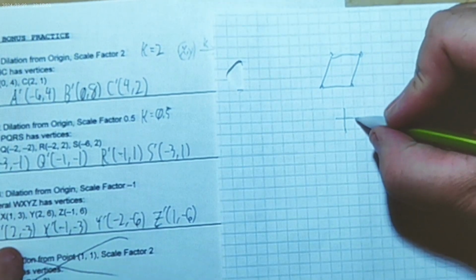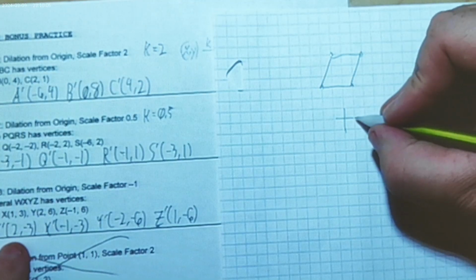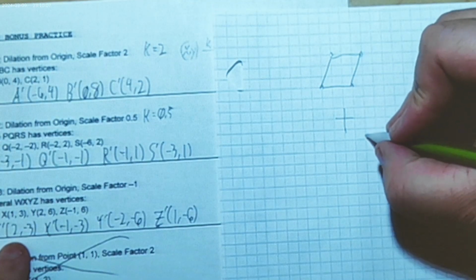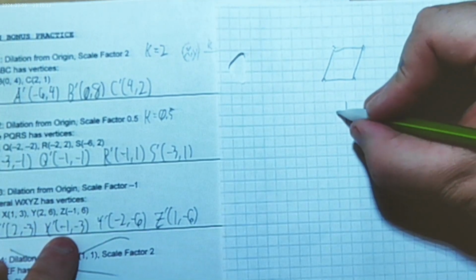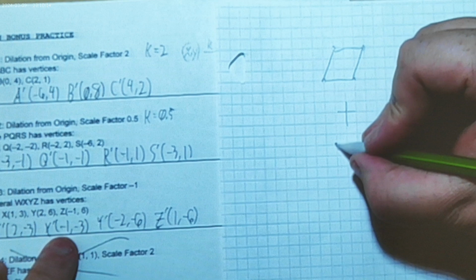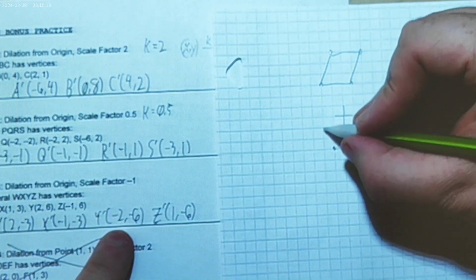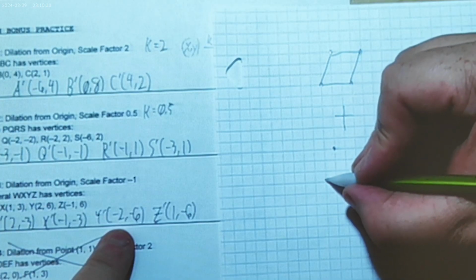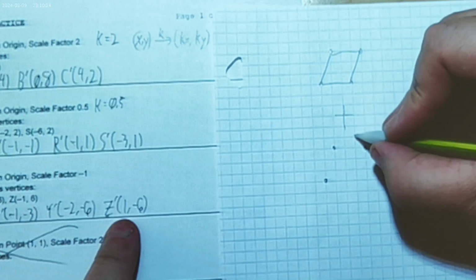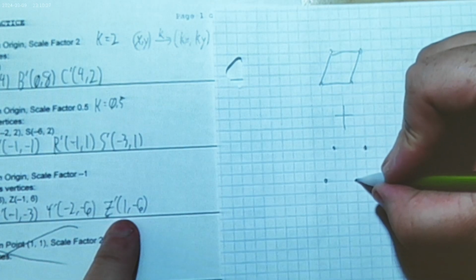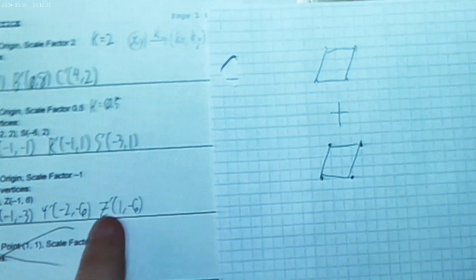Let's see what the k factor of -1 looks like. So I've got 2, -3. Not looking great. -1, -3. Then I've got -2, -6. Yeah, I think I called it. And then Z of 1, -6. Yep. All I did was rotate it about 180 degrees.